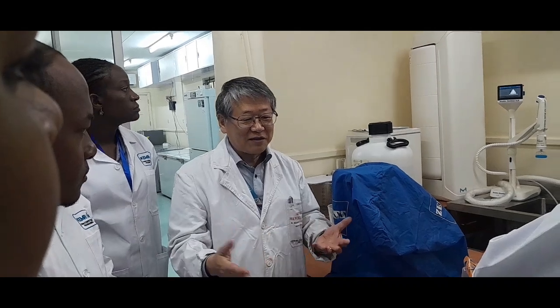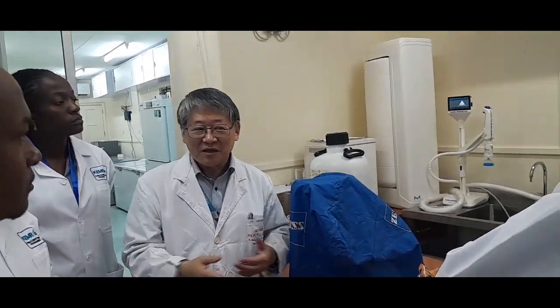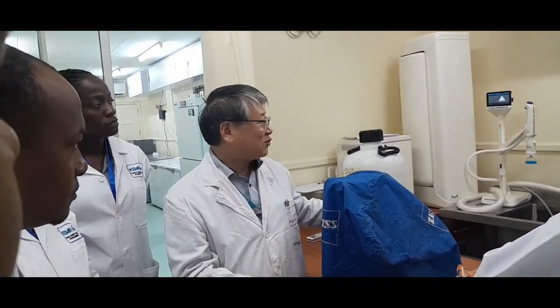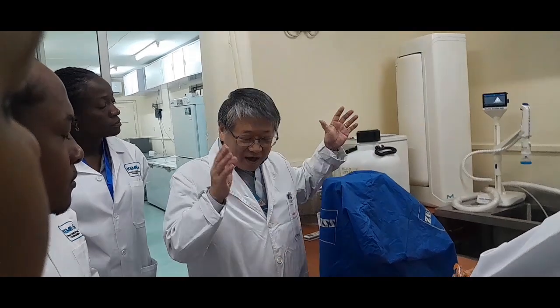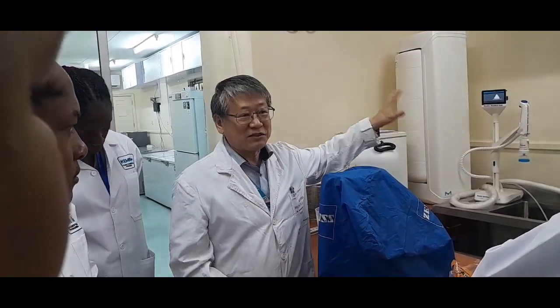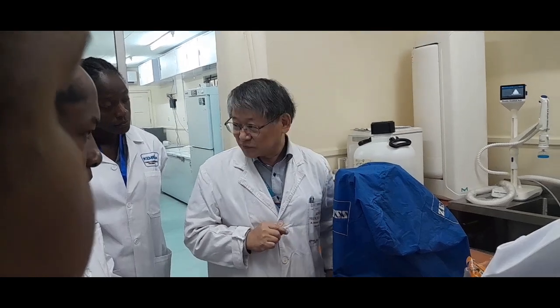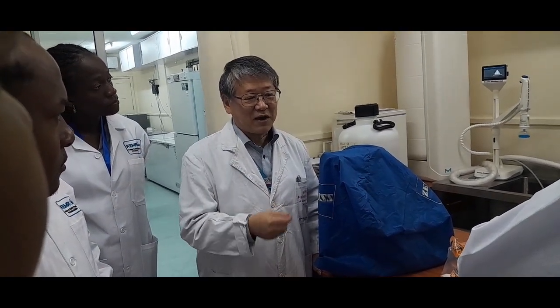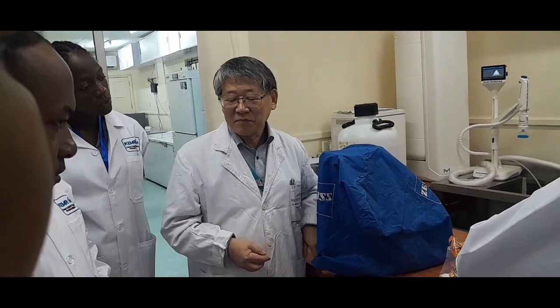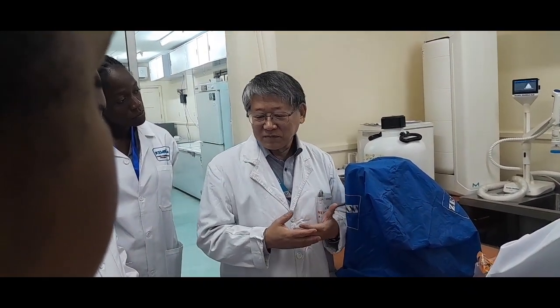So we would need to buy so many similar machines, but we centralize so that we can use the same machine for the different research groups. So we don't need to spend so much money to buy the equipment, right? But the laboratory managing committee members maintain the good condition of the equipment.